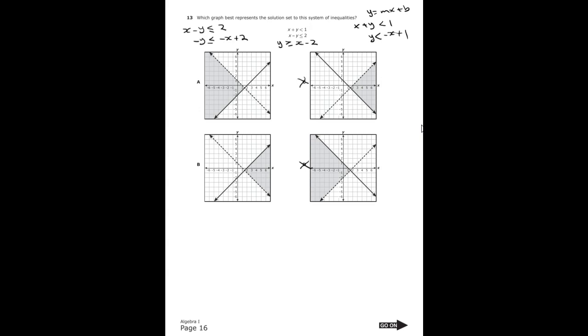The first thing we're going to be looking at here is a graph with a slope of 1 and a y-intercept of negative 2. On that graph, we're looking for values above the line because y is greater than x minus 2. So we're looking for something above the line. And for the negative slope graph, we're looking for values that are below the line.